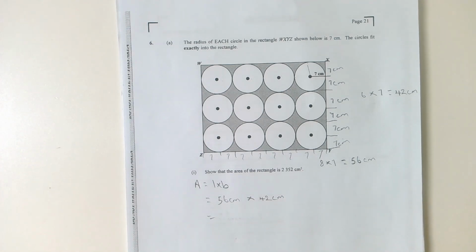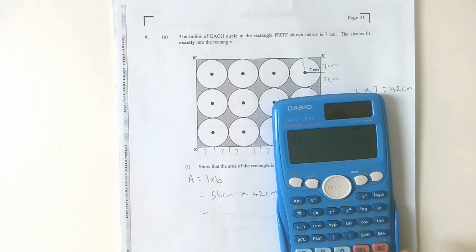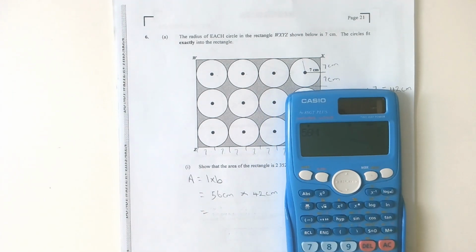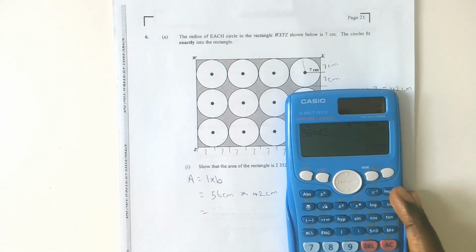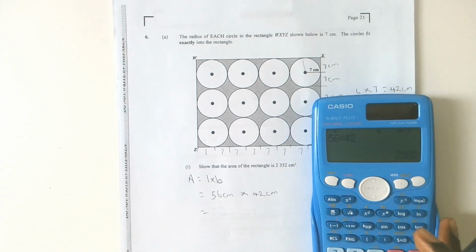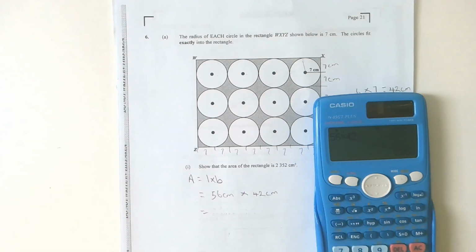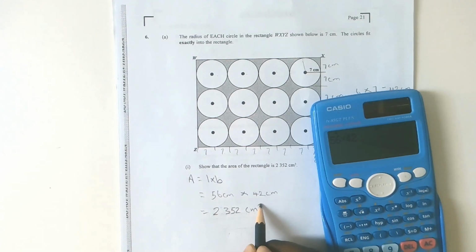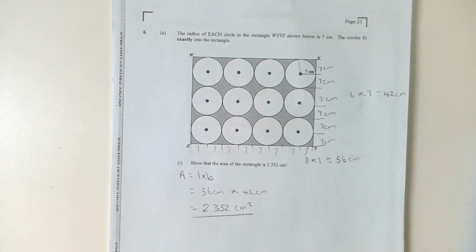And using our calculators, 56 multiplied by 42 will give us a value of 2,352, which is the same value as what we have here. 2,352 centimeters square. I don't know why I keep saying 3,000. So that's how we prove our value.